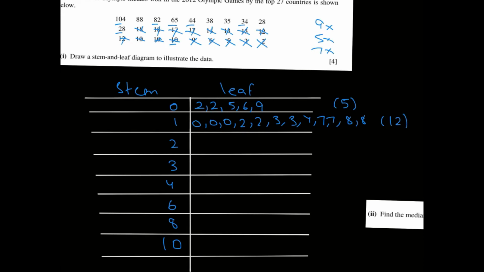Then we have a 2, so we have 28 in the 2 stem, so this is only 1 leaf. Then we have 3, so we have 34, 35, and 38. So we'll write 4, 5, and 8. You just have to write the last digit in the leaf section, and all the other digits come in the stem section.